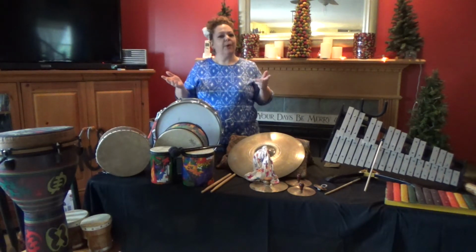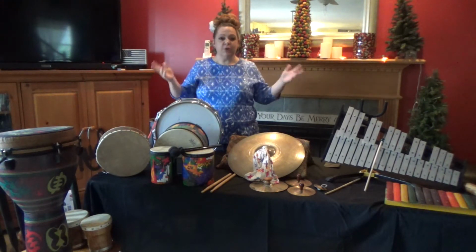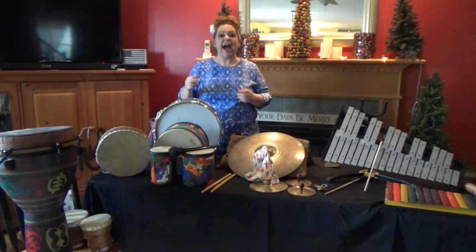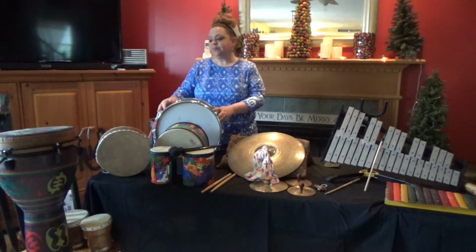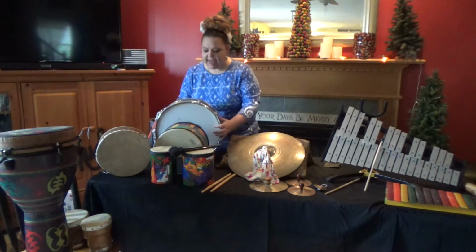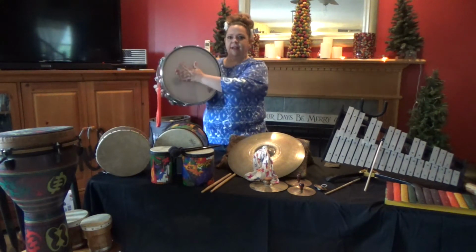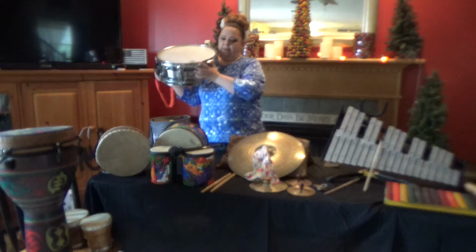I like to think of our percussion house as being divided into 4 different groups of instruments within that house. We're going to start with the drums. Anything that is called a drum usually has a head, and it has some kind of shell to it, like a body.